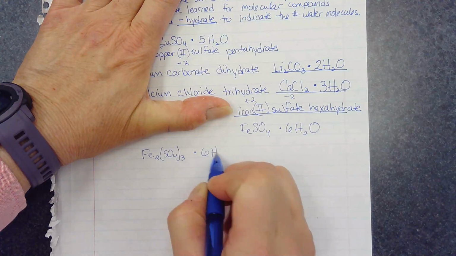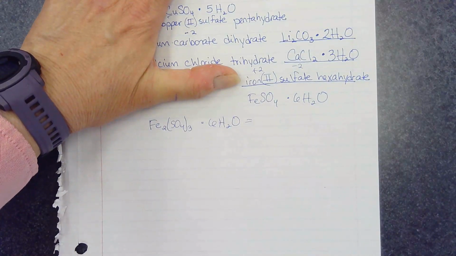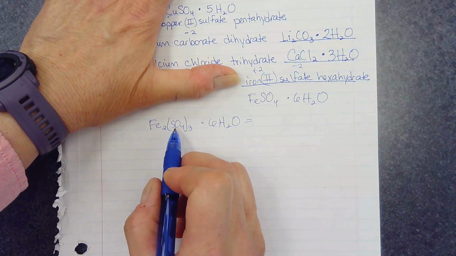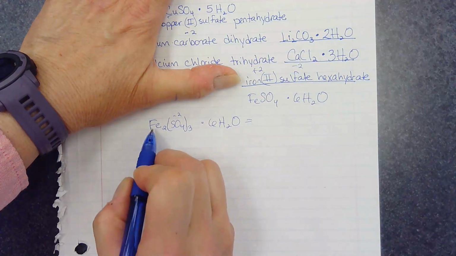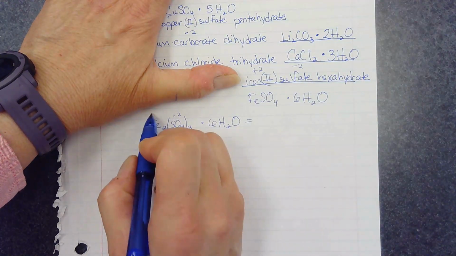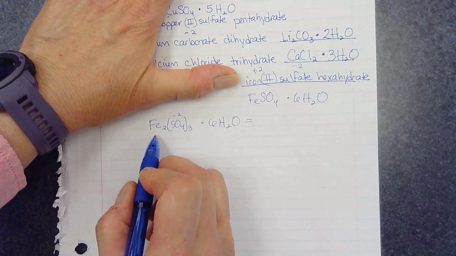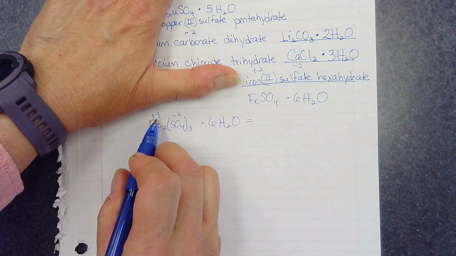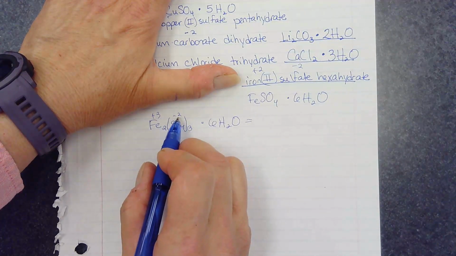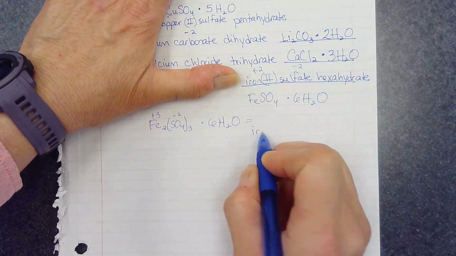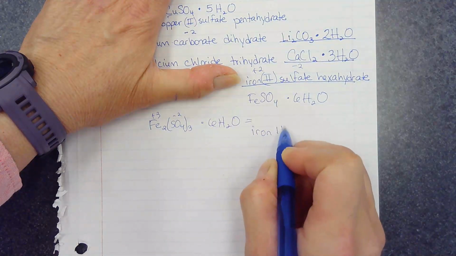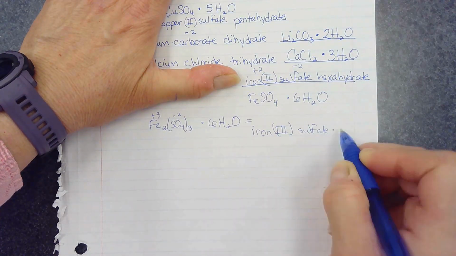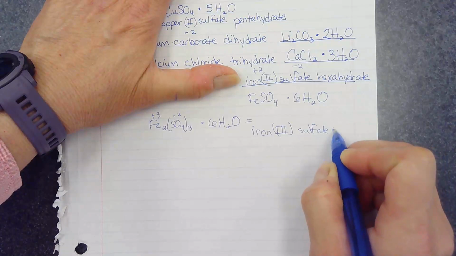Pretty sure that's what that was trying to do, and I messed up back then. So, what charge is sulfate? -2. What must this iron be? Positive what? +3. Has to be +3. Why does this one have to be +3? Because 2 times 3 is what? 6. 3 times 2 is 6. So now this name is what? Iron 3 sulfate, you don't put the dot there, hexahydrate.